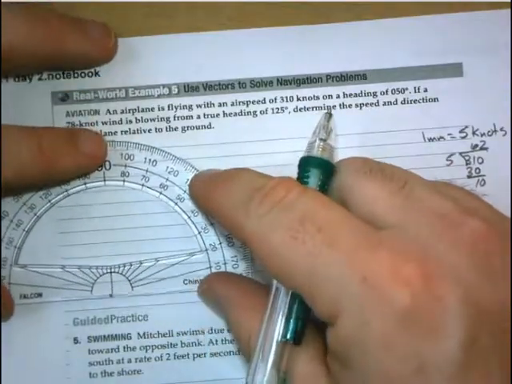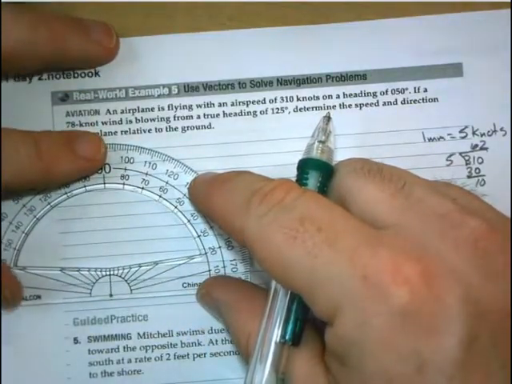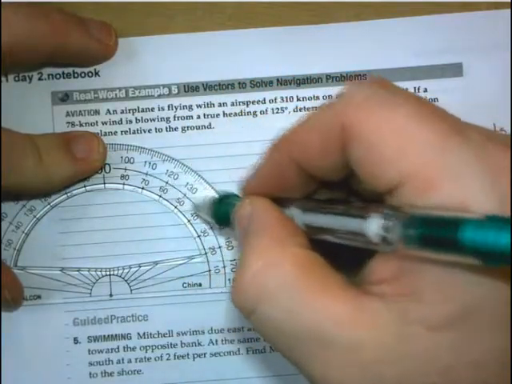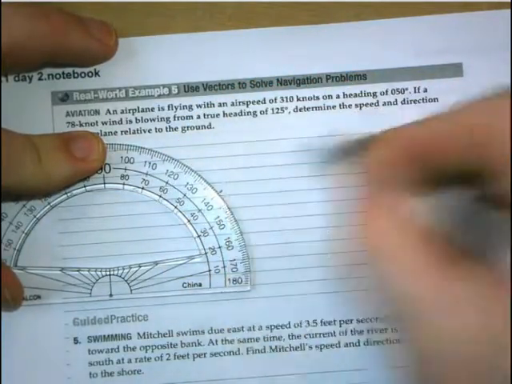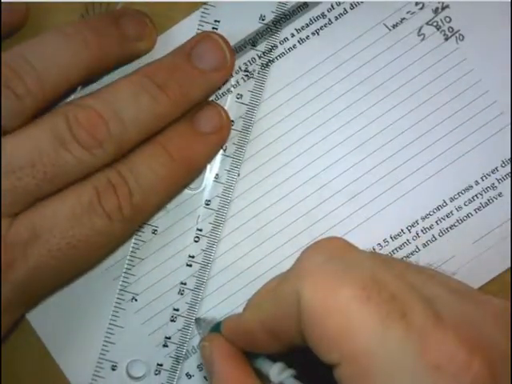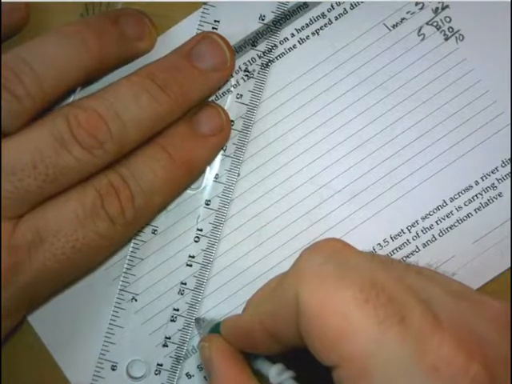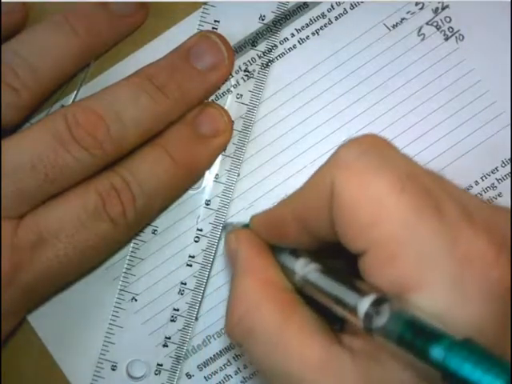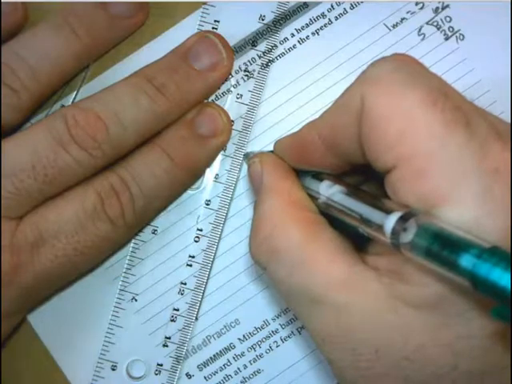So I need to go 50 degrees from true north. We have 10, 20, 30, 40, 50. So right there is 50 degrees from true north, and I need to go 6.2 centimeters. So let's line this up. And we have 1, 2, 3, 4, 5, 6.2 centimeters right there.